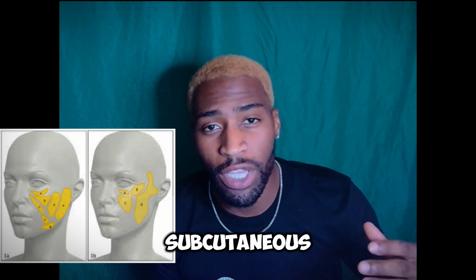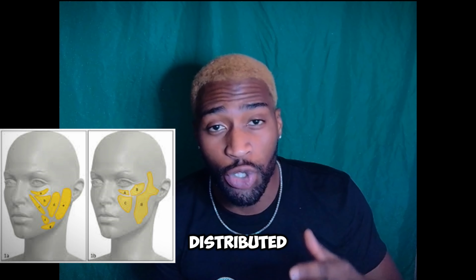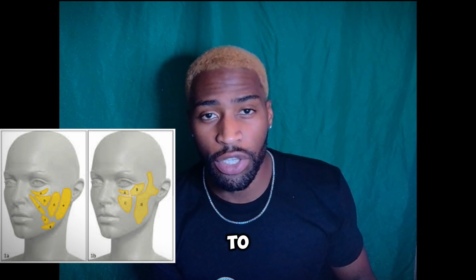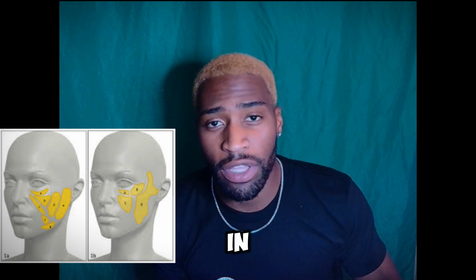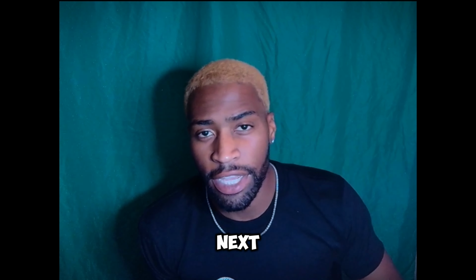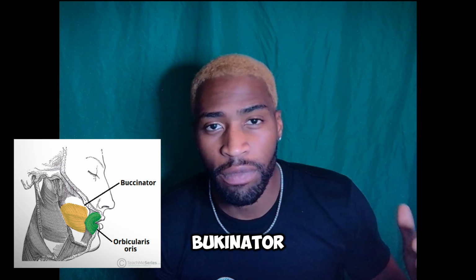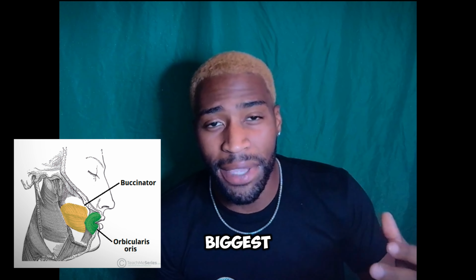The amount of subcutaneous fat that gets distributed around your face is most likely unique to you. And the way that facial fat is distributed plays a key role in the appearance of hollow cheeks. The next genetic role is muscle tone, specifically the muscle tone of the buccinator muscle. The buccinator muscle is probably one of the most prominent muscles near the cheek area that has the biggest effect on the appearance of hollow cheeks.